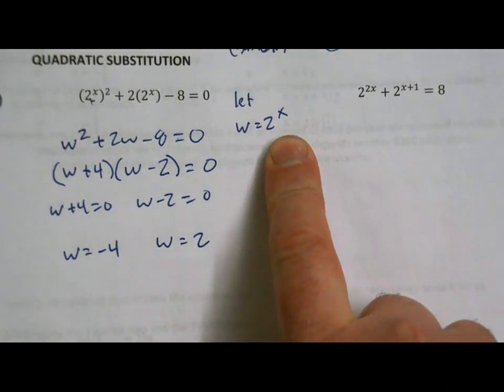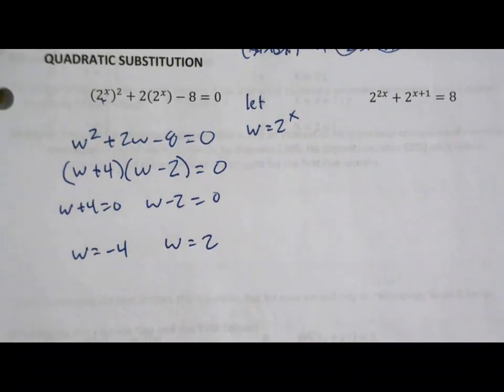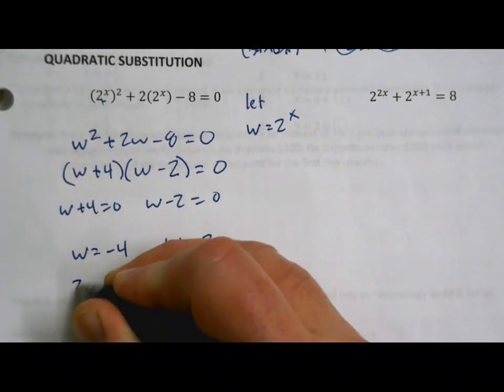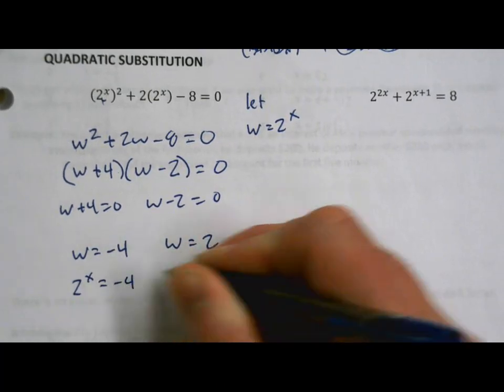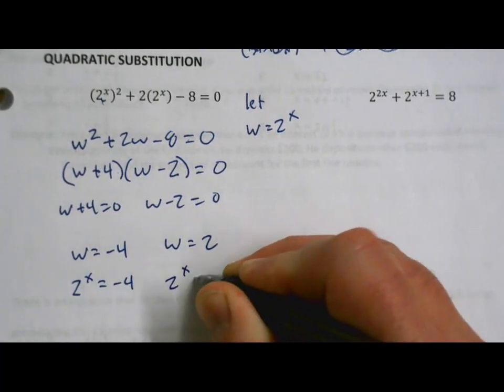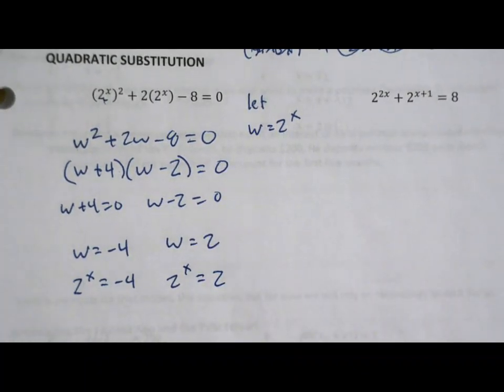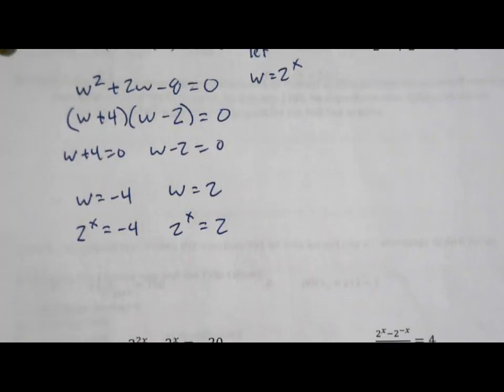We're going to put this 2^x back in for W. I'm going to get an equation 2^x = -4, and 2^x = 2, and then we'll just solve those two equations, and we'll know what x is. That first one's giving me a little bit of pause. Is there an exponent I can stick onto a 2 to make it equal to -4?